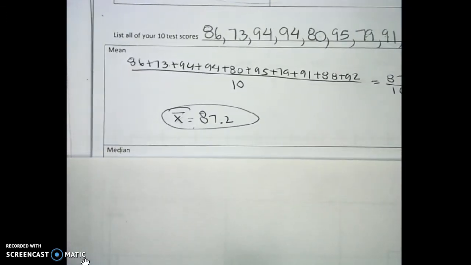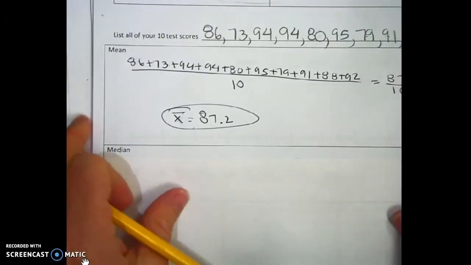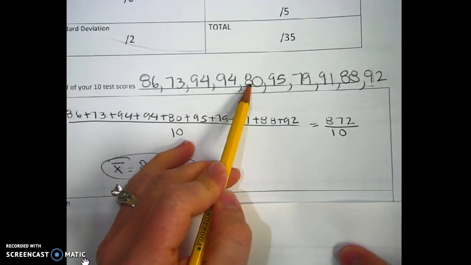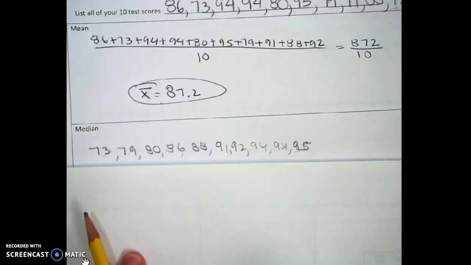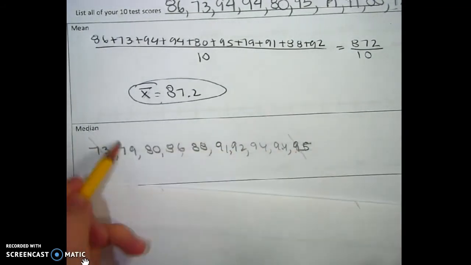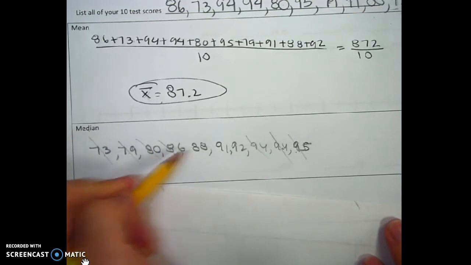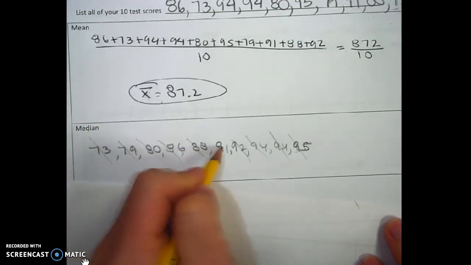Okay. Next thing you're going to do is find the median. The median is the middle number. It isn't the middle number here. It's the middle number when you list the numbers from smallest to biggest. Then once you do that, you start crossing off, but you don't have to cross off. That's just the way I do it. And you find what's in the middle.